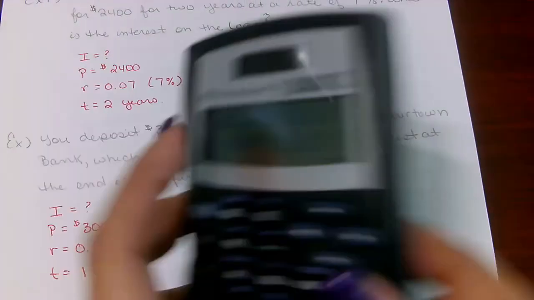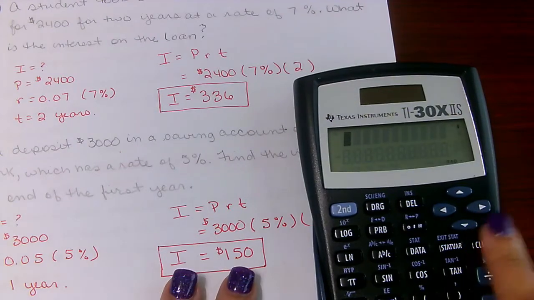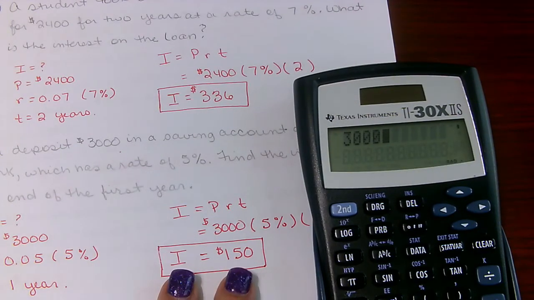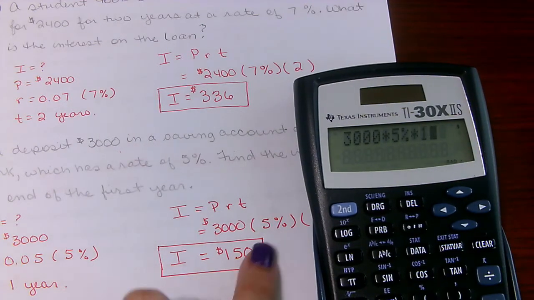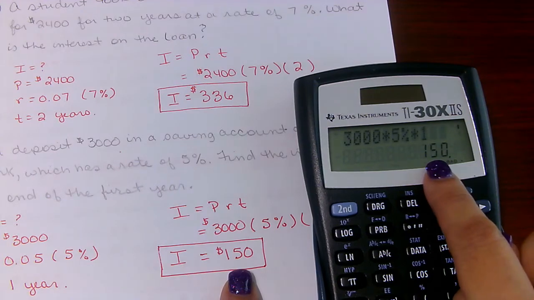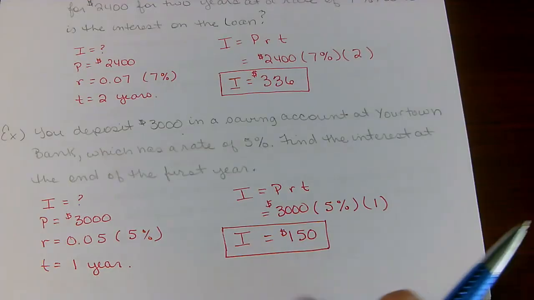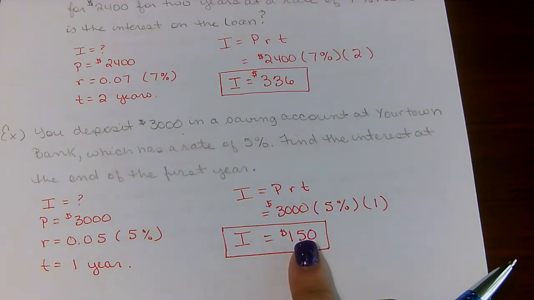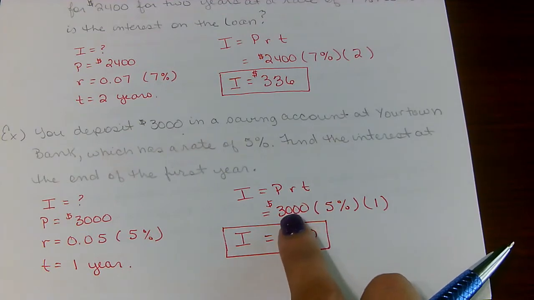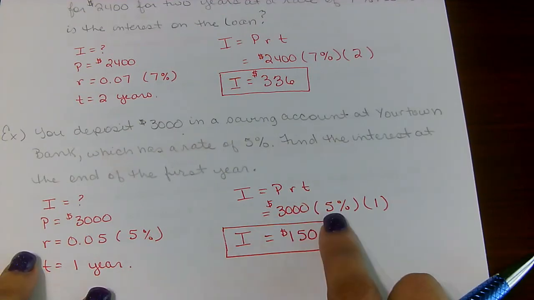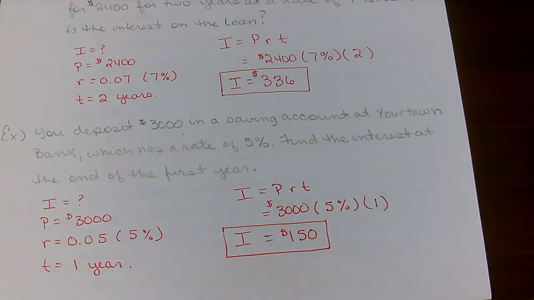I'm going to go ahead and enter that information into the calculator exactly as it's shown: 3,000 times 5% times 1. In this case, you earn $150. You will earn $150 after 1 year of leaving $3,000 in your account that earns 5%.